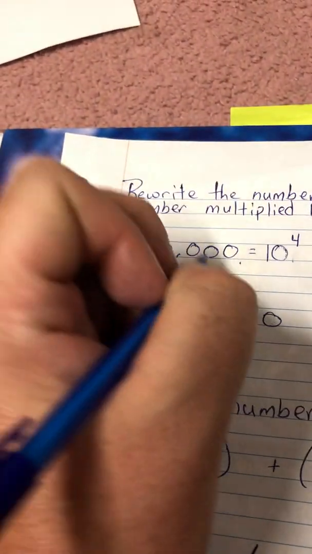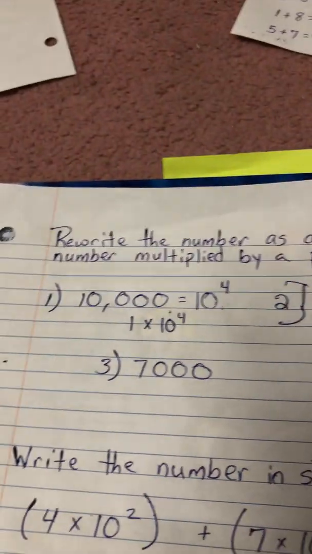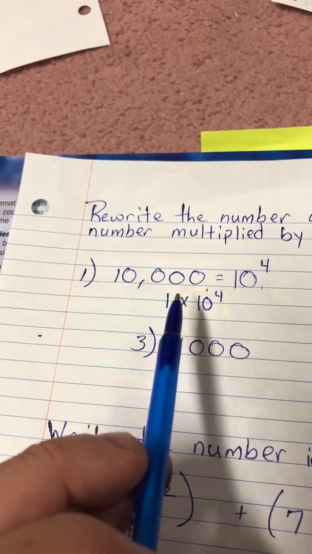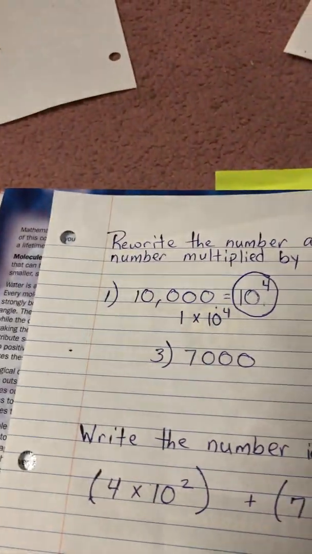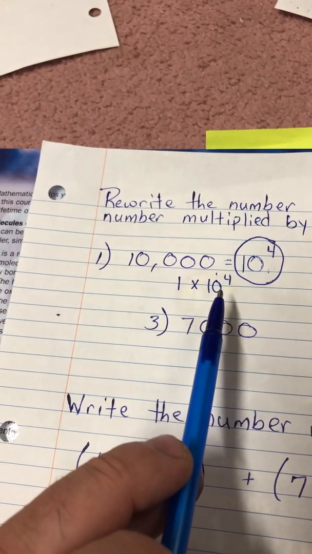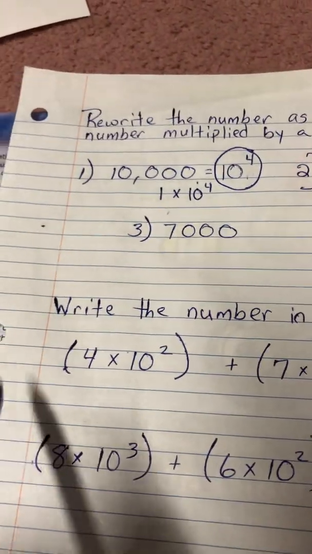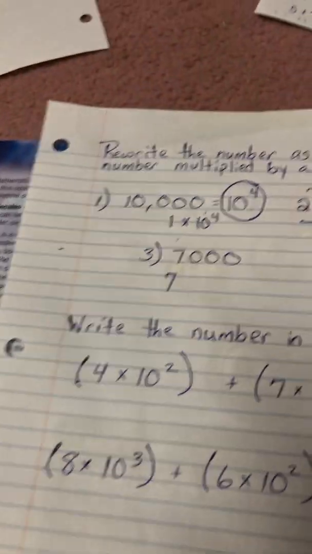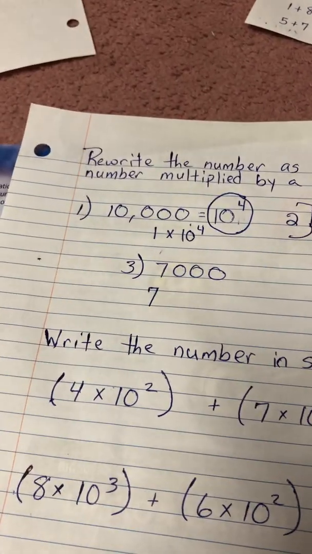But if you were to write this as 1 times 10 to the power of 4, that would also be okay. But I do want you to see that anytime it starts with 1 and it's a bunch of zeros, it can just be written as a base 10 exponent. And if you just put 10 to the power of 4, that's okay too. Because you already know as a 5th grader that anytime you take 1 times something, it's going to equal whatever that other number is. All right, last one for this section, 7,000. So since it's 7,000, it's going to start with 7. And so 7 times what is going to equal 7,000?